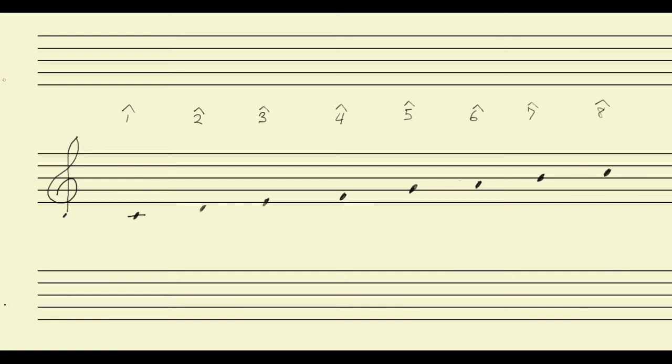And it turns out that we can create a root position triad based on every single note of the major scale. And I'd like to try that right now. So, using scale degree 1 as our root, or using C as our root, we can create a root position triad. And let's do that. We need a third above the root, and we need a fifth above the root.